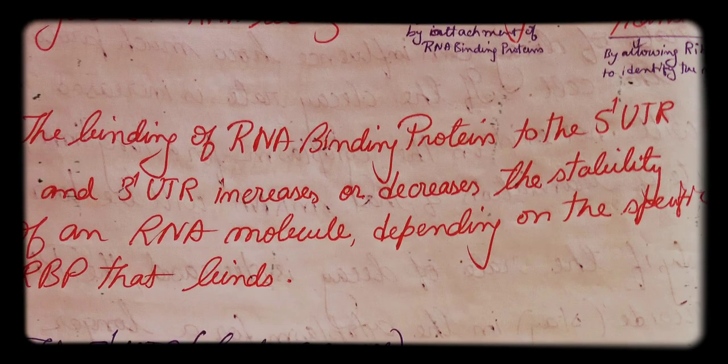Now the binding of an RNA binding protein to the 5' untranslated region or to the 3' untranslated region will increase or decrease the stability of an RNA molecule, depending on the specific RNA binding protein that binds.